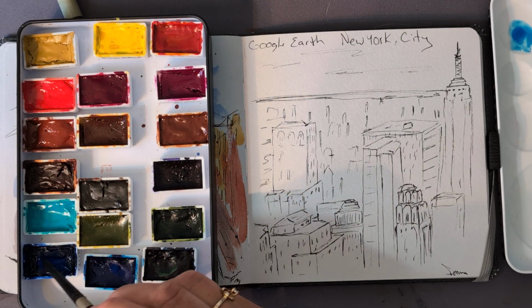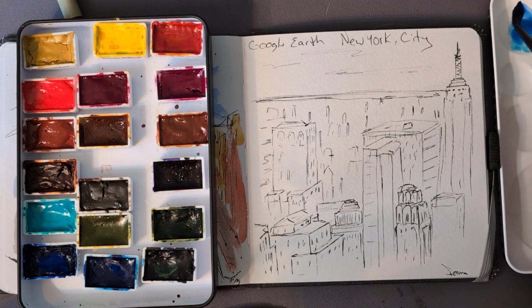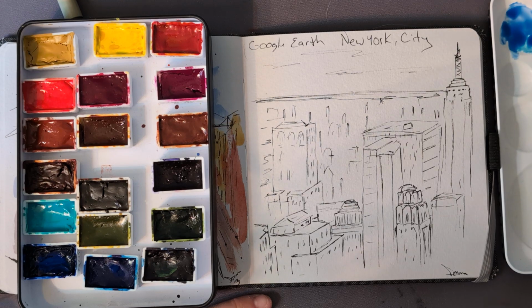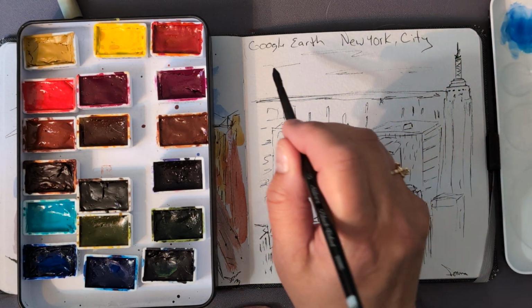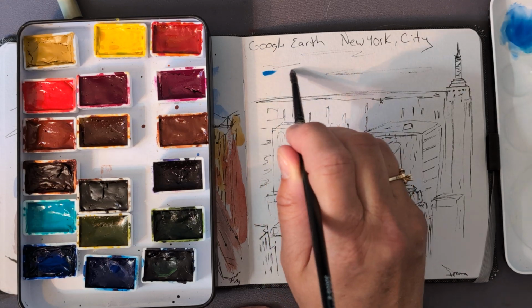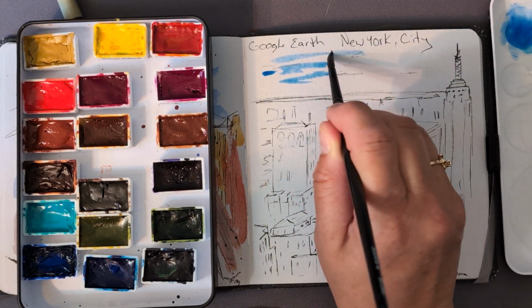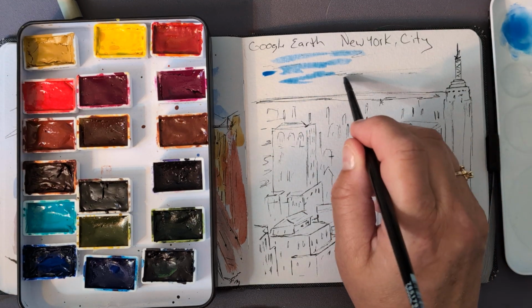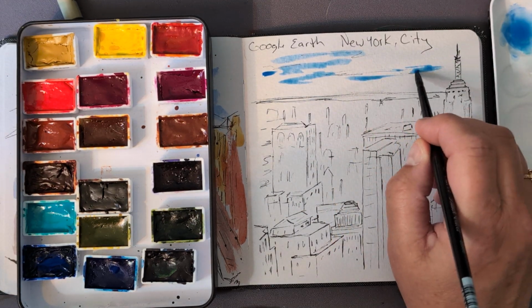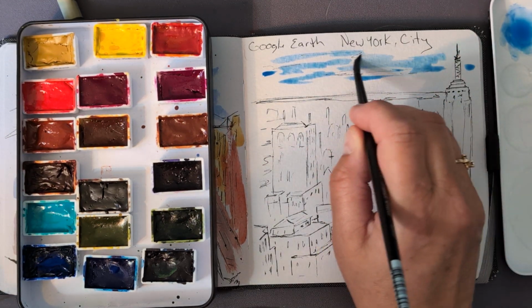As soon as you touch it, you got color. And we want it to be diluted because I want it diluted. I want my sky to be like that.